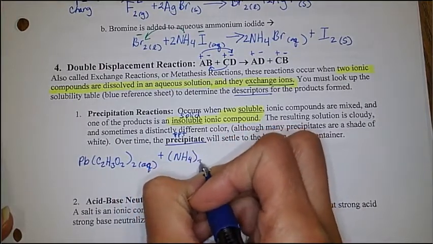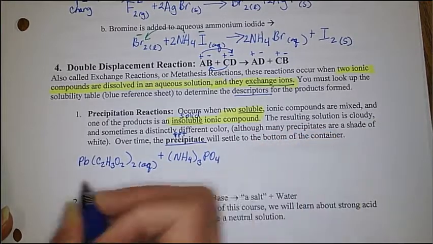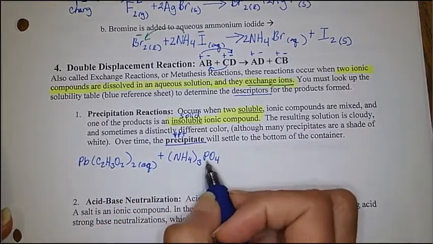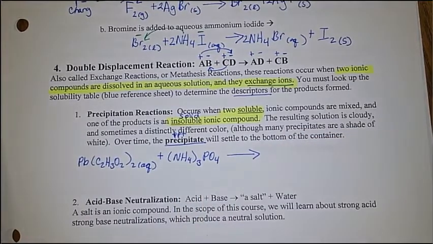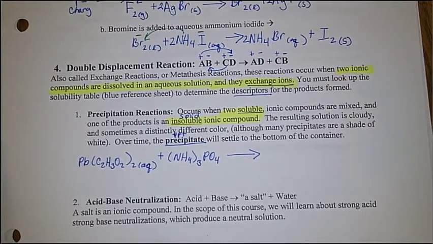Reacts with ammonium phosphate. So go ahead and write that: lead II acetate reacts with ammonium phosphate. And what are the products going to be, and what is the state of matter of those products going to be? Well, first of all, we're going to go ahead and write our products.